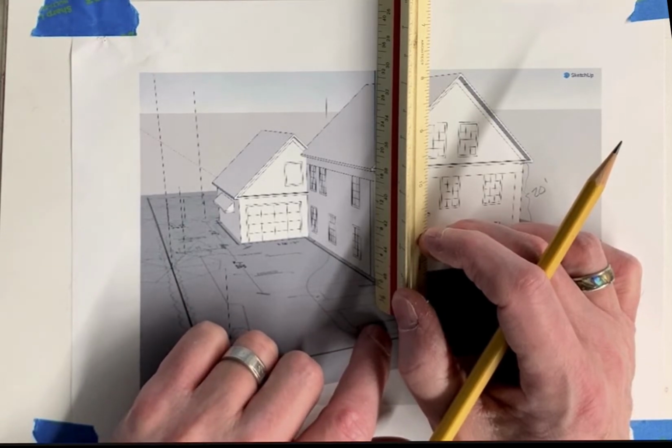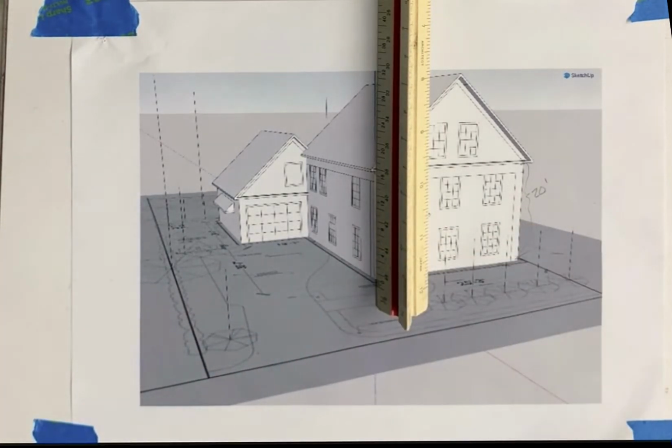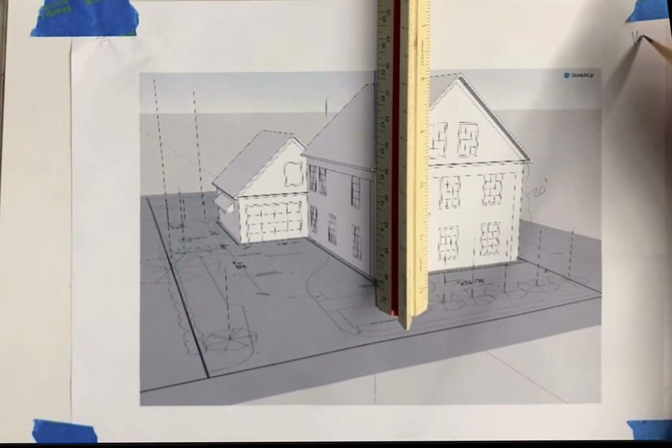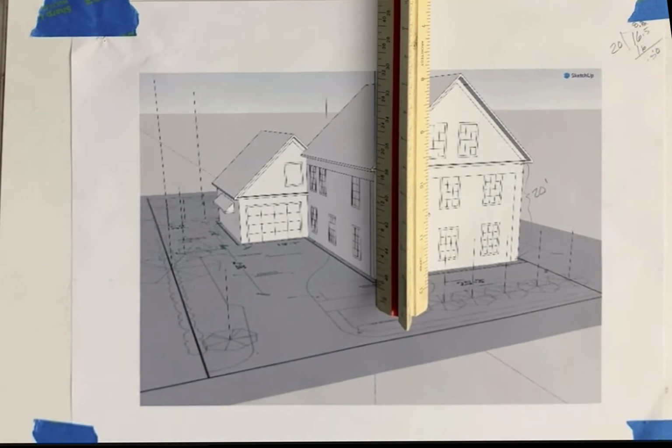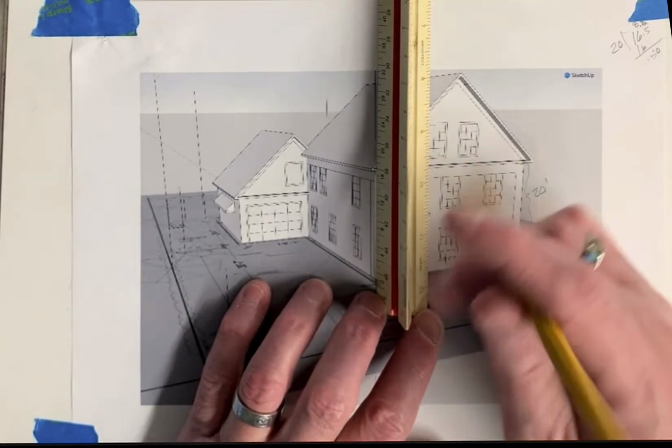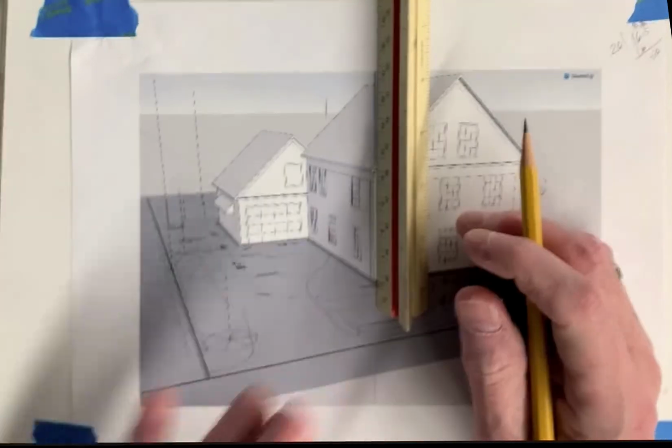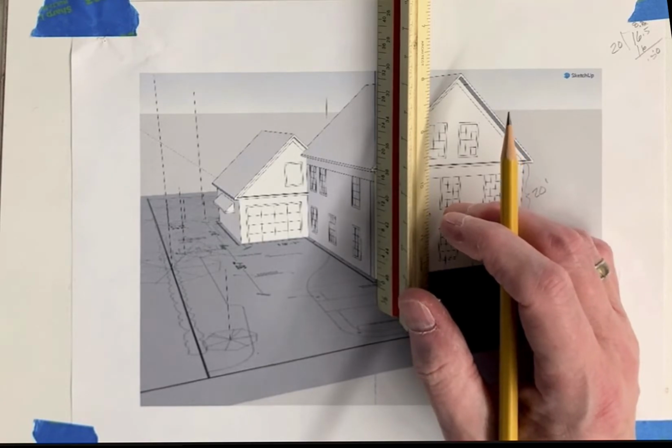Well, if I divided 16.5 by 20, I don't have my calculator on me, but I'd say it's probably about 0.82 something feet equals a foot. So I could then go through and measure 0.82 feet, which is scary. I mean, I don't want to go through all that trouble.